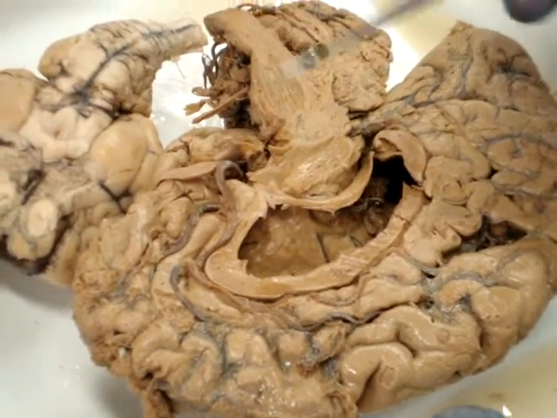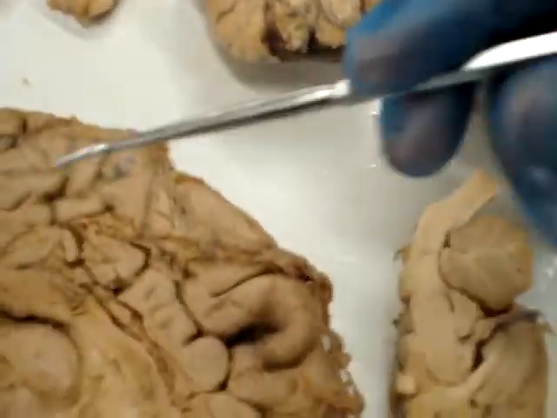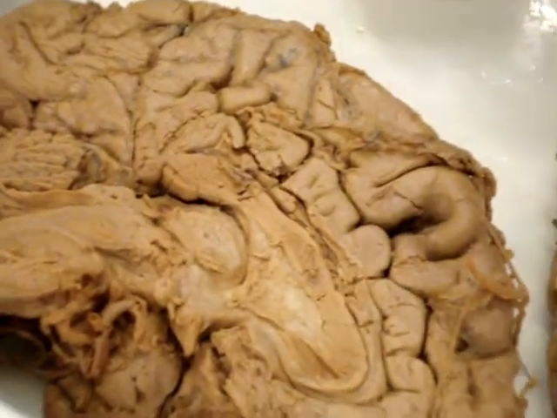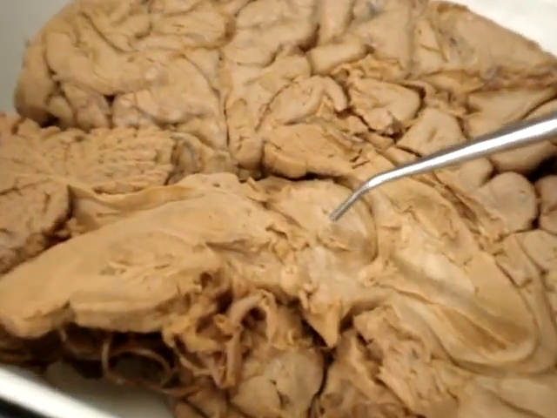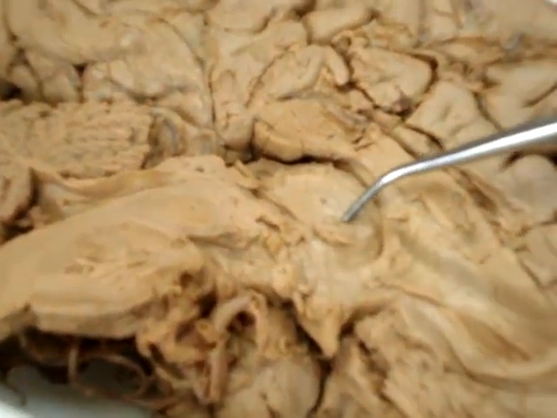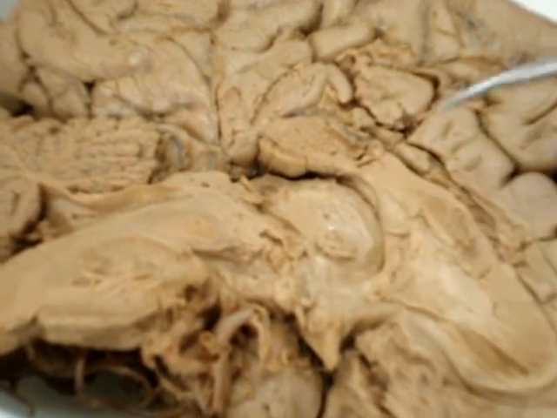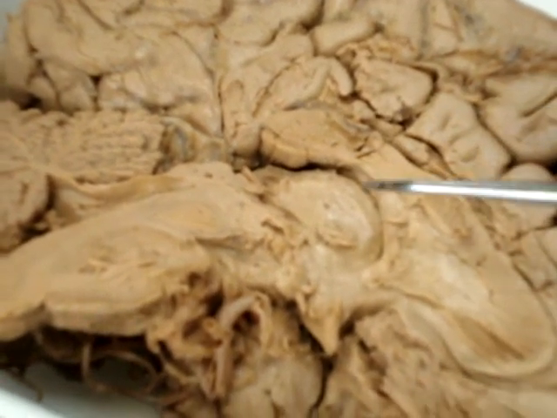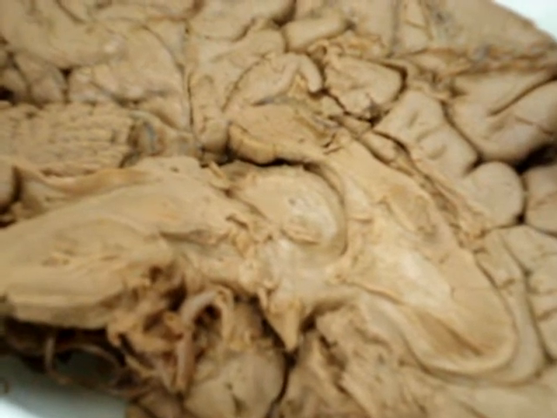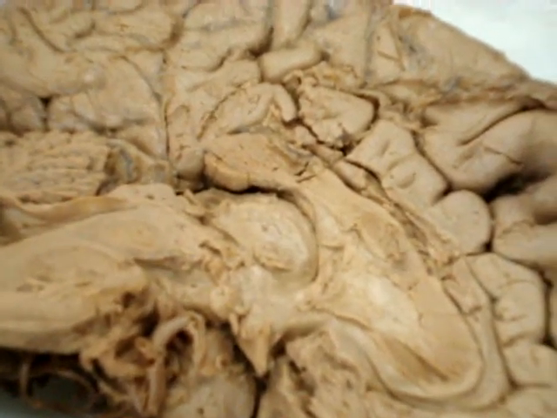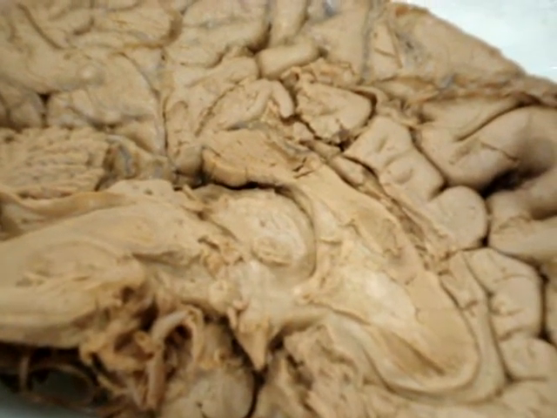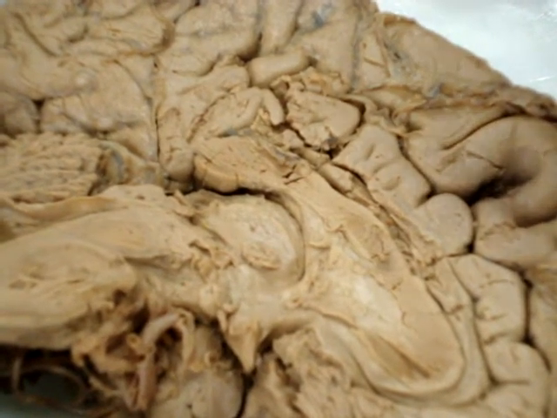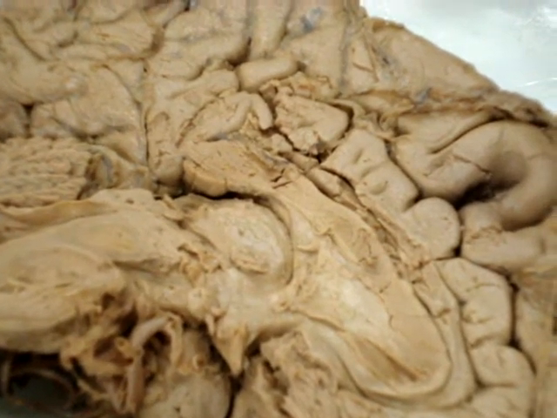The intermediate mass. This third ventricle has an intermediate mass. This one does not. The intermediate mass is that little, see that little button there sticking up? That's it. That thing right there. Oh yeah, right there. See that? That's the intermediate mass. Doesn't do anything. It's where the walls of the third ventricle touch in the middle. So we had to cut through that when we cut through the brain, or they did.